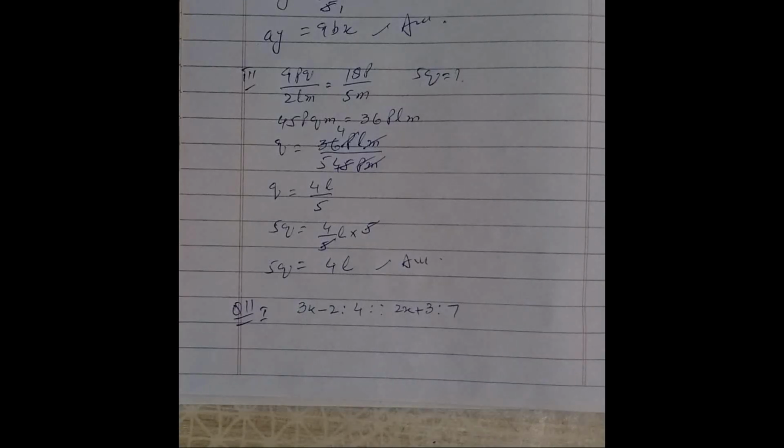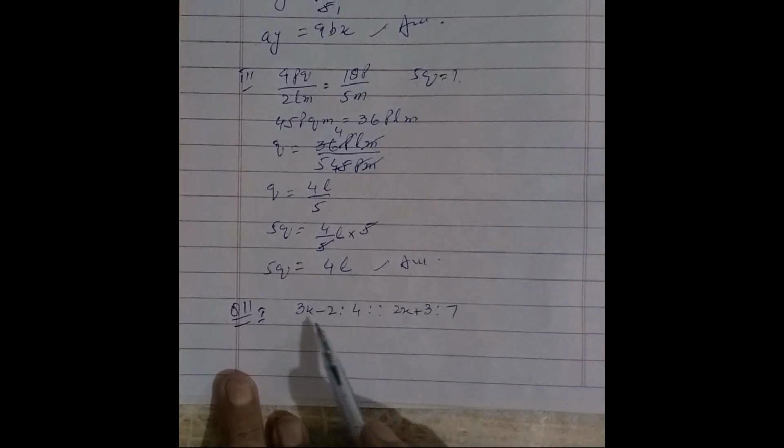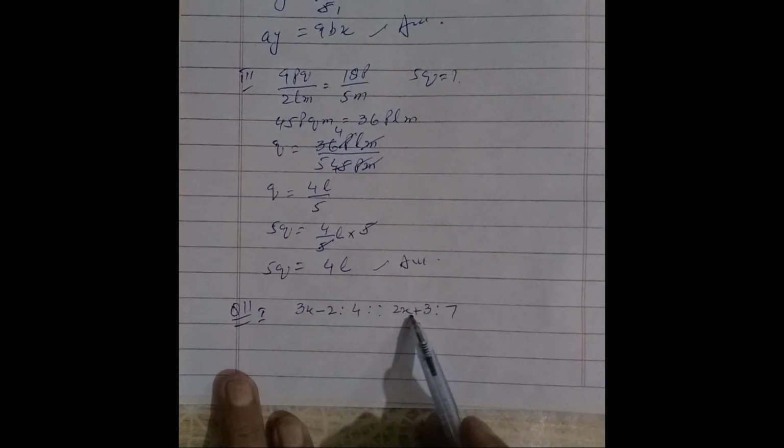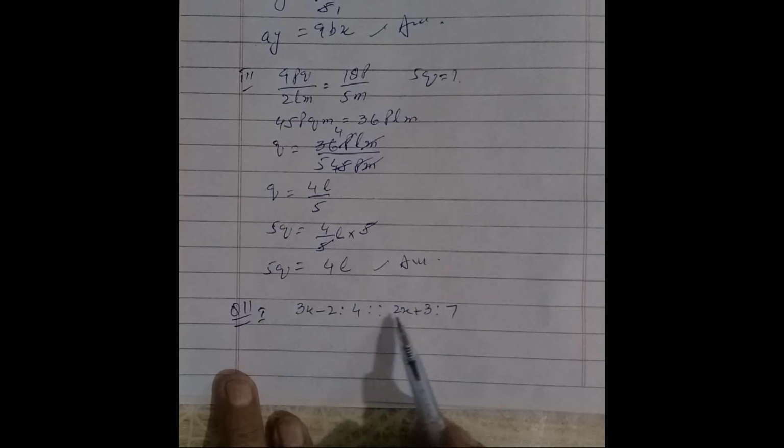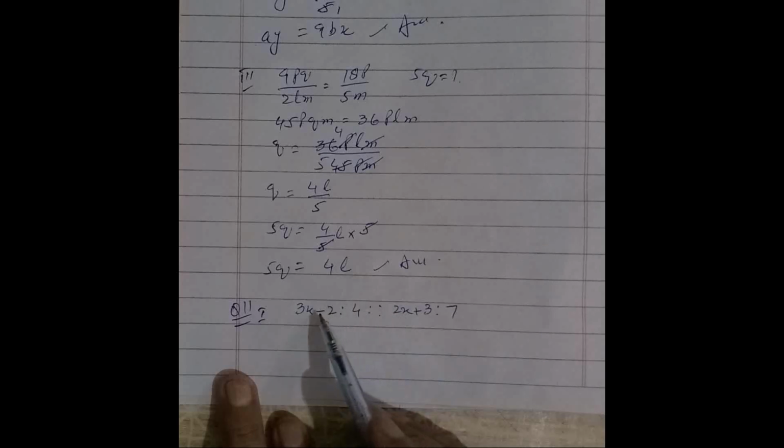And students, keep in mind, when we have ratio and proportions and we find any value, it means we solve it by multiplying internal values and external values. Means the product of internal values is equal to the product of external values.